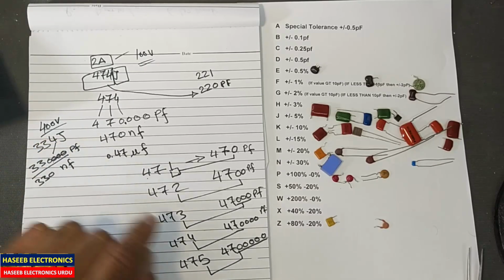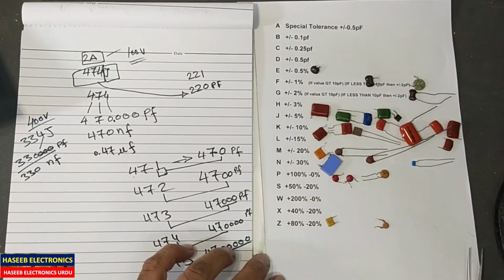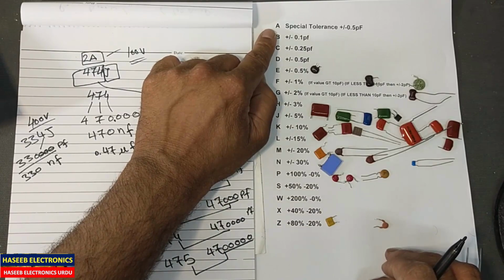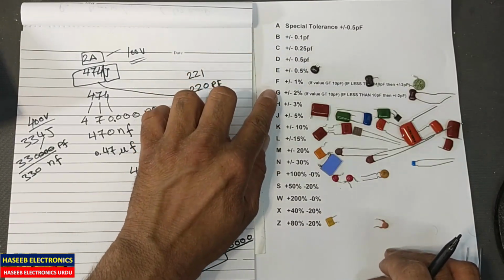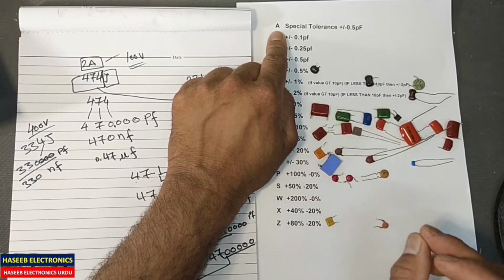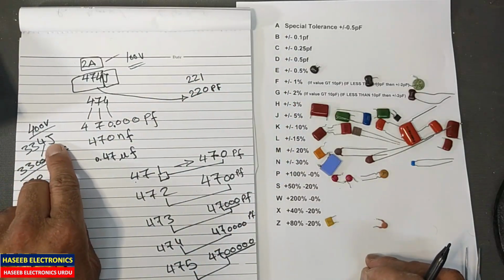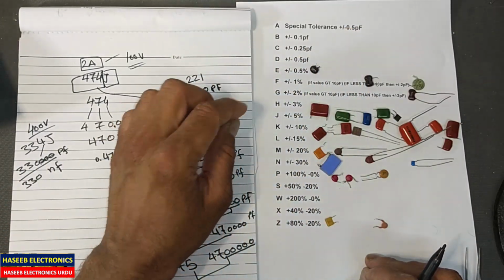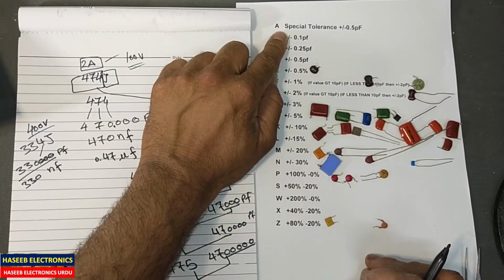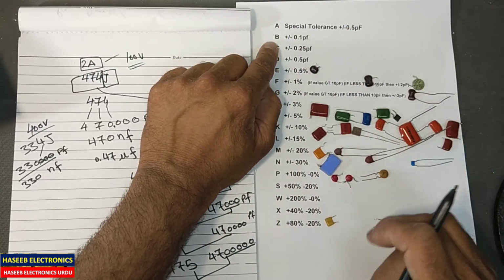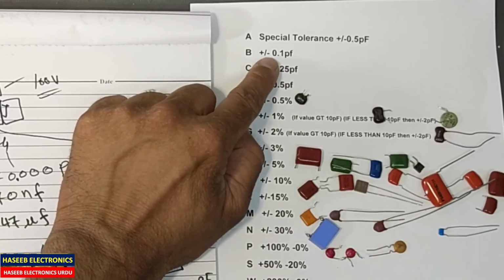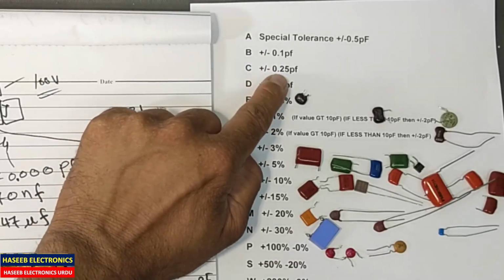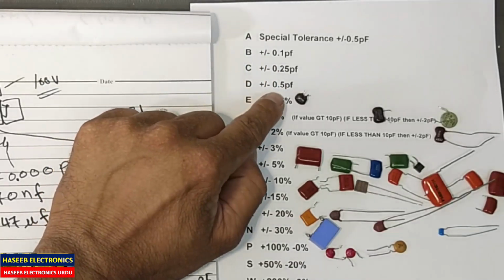Then the letter J is the tolerance. This is the tolerance chart. We have different suffixes that are A, B, C, D, E, F, G, H. If A is mentioned at the end, if it is 334A, that means plus minus 0.5 picofarad. So it is very special. It is not commercially available. Then the letter B is plus minus 0.1 picofarad. It is also special. C is plus minus 0.25. D is plus minus 0.5.